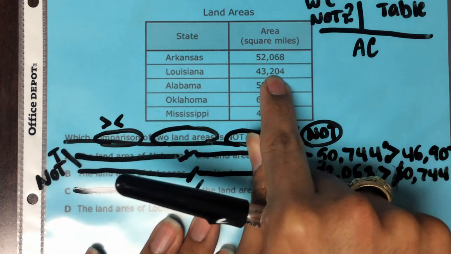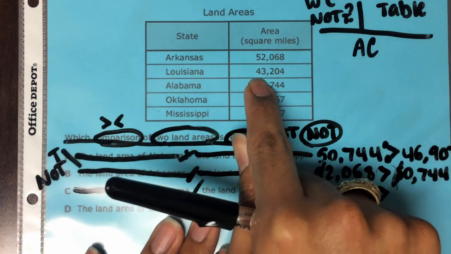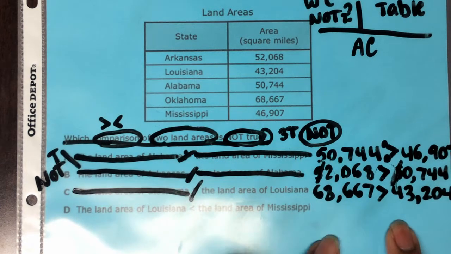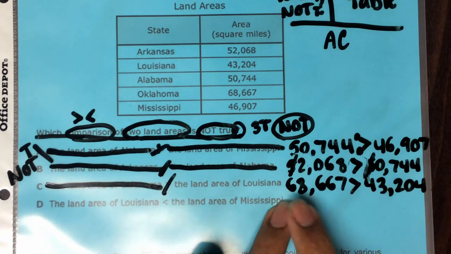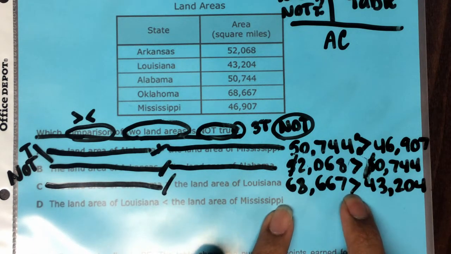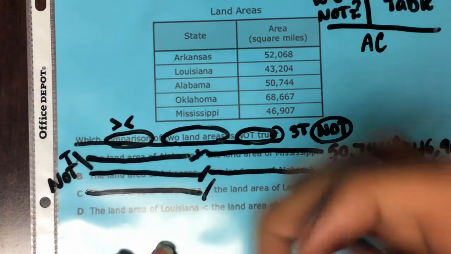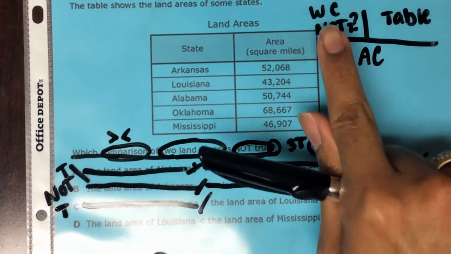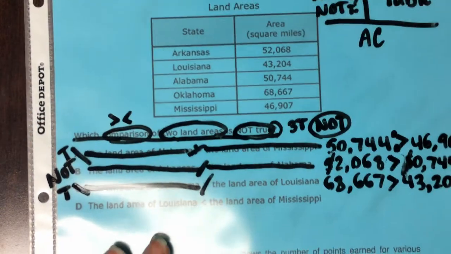Louisiana is right here, and there's their number, 43,204. Let's start in the biggest place value. Which one is bigger, 6 or 4? Well, 6 is bigger, so that symbol is true. The greatest number of dots goes with the bigger number. Since that is true, I need to go back over here. Am I trying to find which one is true? No, I need to find the one that's not true, so that one's wrong.